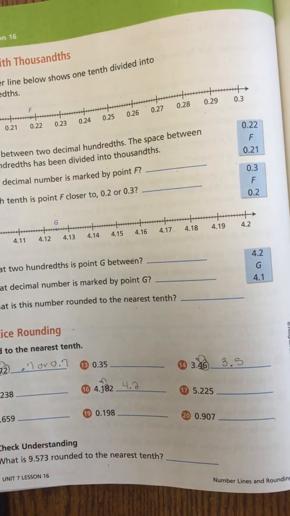So I want you to do the whole page right now. Pause it and do the entire page, and then check to see if you got it correct.